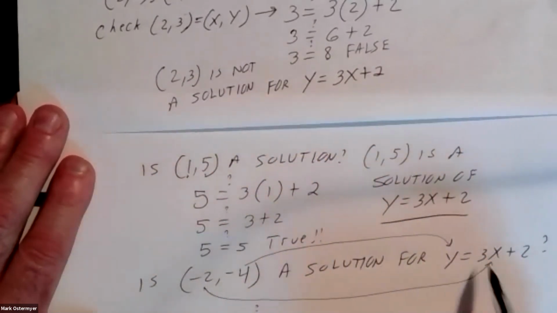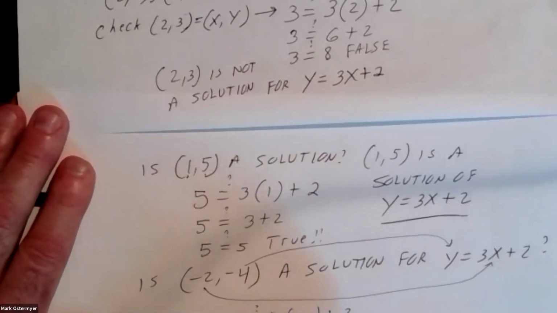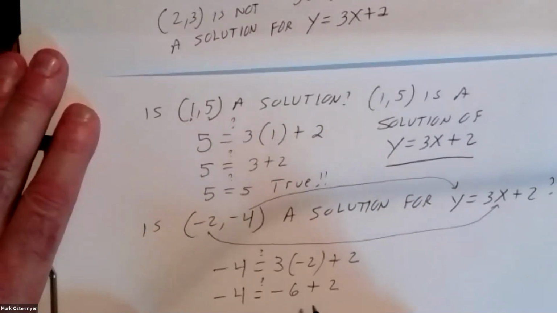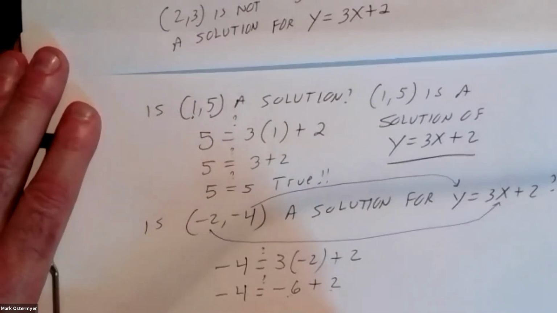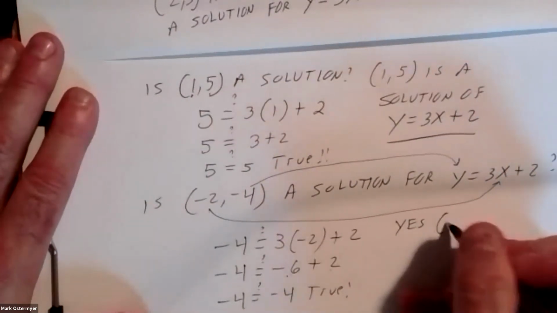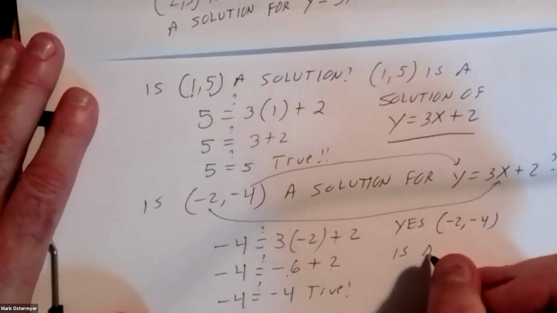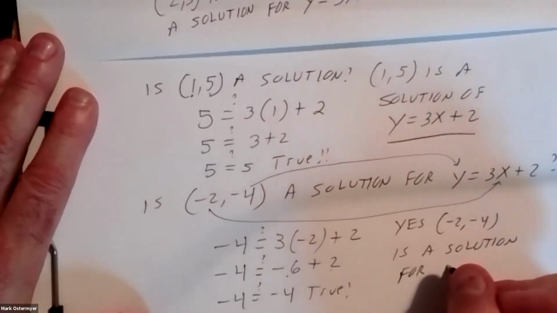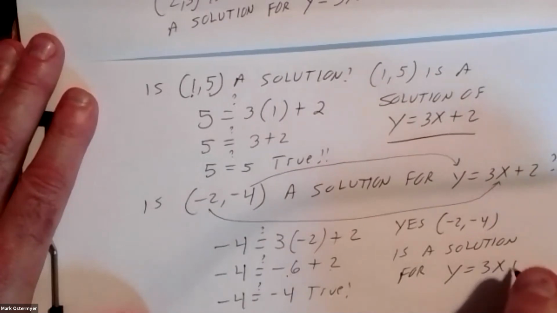Is that equal to 3 times -2 plus 2? Well, 3 times -2 is -6. Is -6 plus 2 equal to -4? Yes, it is. So it does appear that (-2, -4) is a solution for the linear equation y equals 3x plus 2.